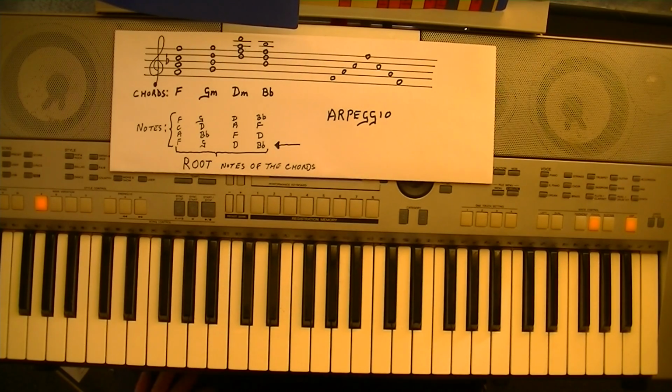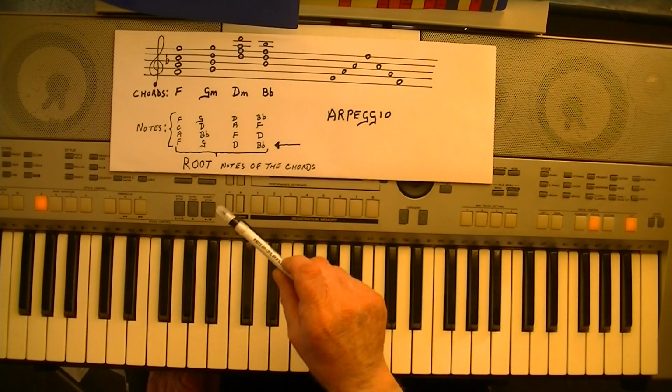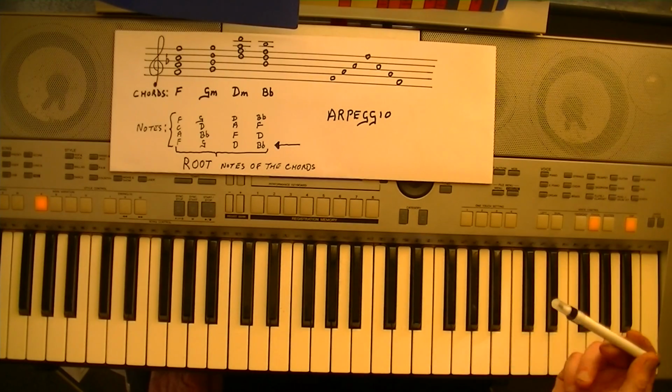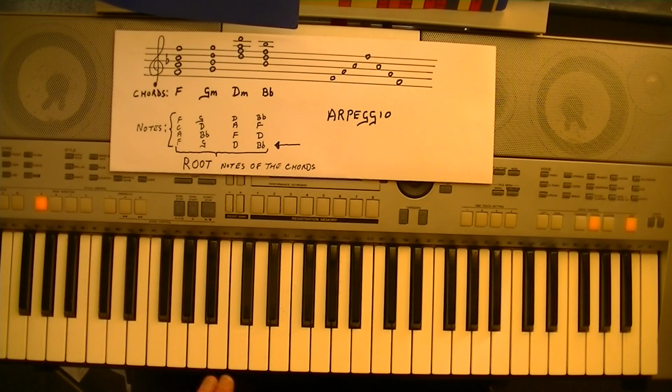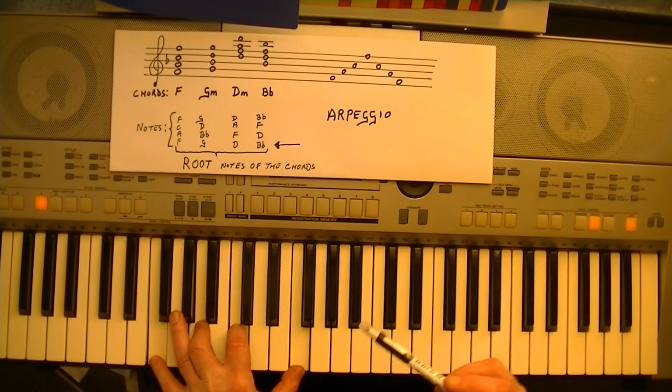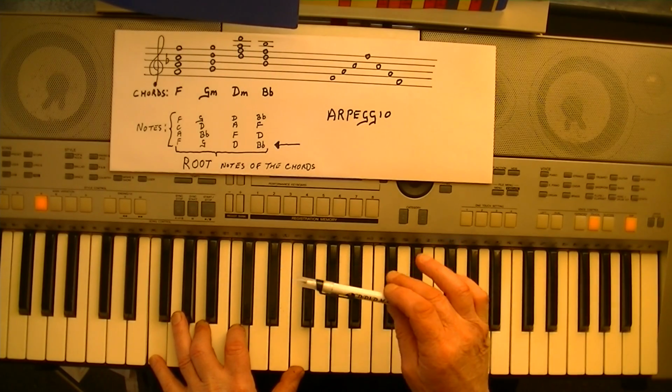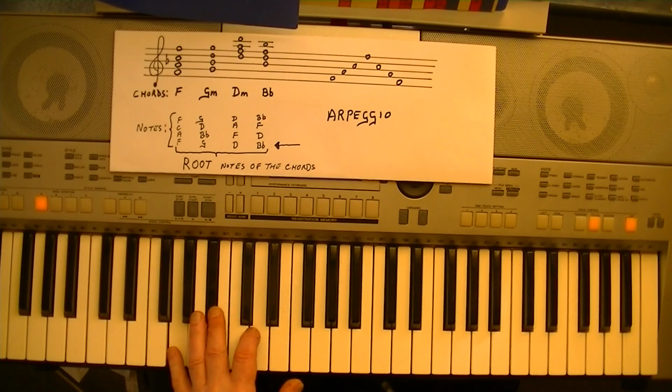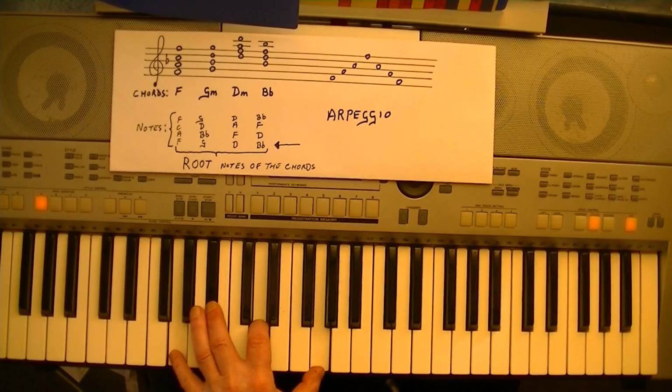Now we come to chords. If you play two or more notes at once, it's called a chord. And the chords which you'll be using in this song, this tune I'm going to play for you, the first one is F. So when you play them all together, it's called a chord. And then you've got G minor, and then another chord is D minor.